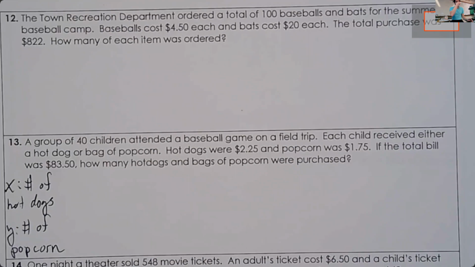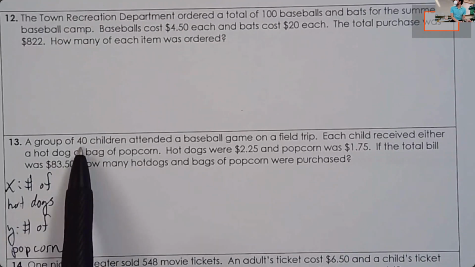That total number of something might not tell you how many items were sold, but there is a clue at the beginning of this problem as to how many things were actually sold, because it tells you how many people went to the game. So how many people went to the game? What was it? Yeah, the number of people, 40 people.